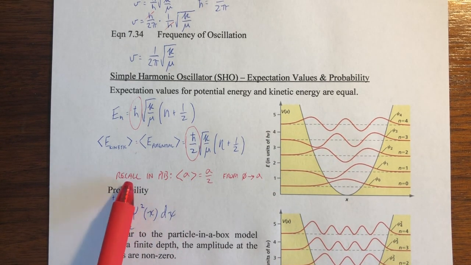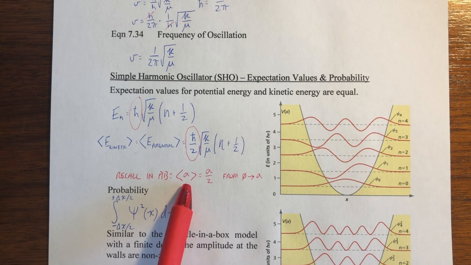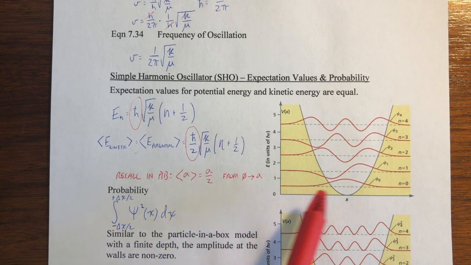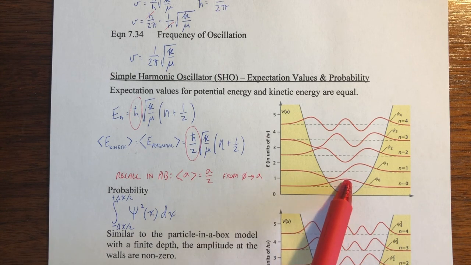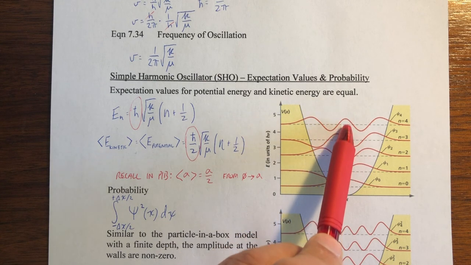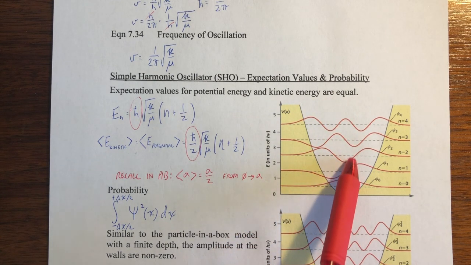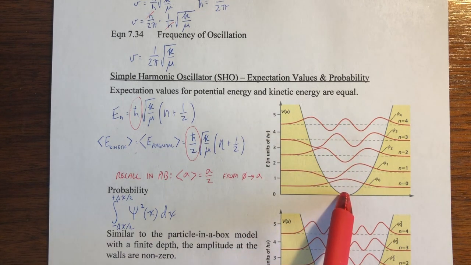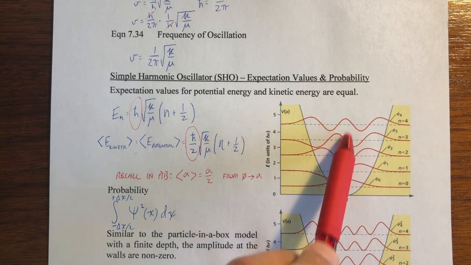If you recall from the particle in a box model, where the expectation value of A was equal to A over 2, that is right in the middle for our waves. So for each of these waves, right in the center is our expectation value, the most likely place to find, or the average value of the wave.